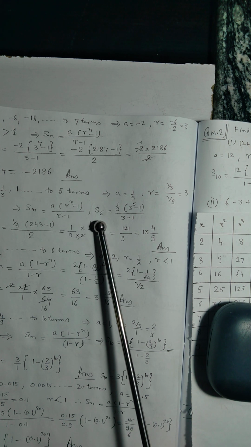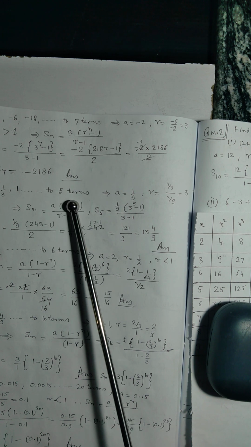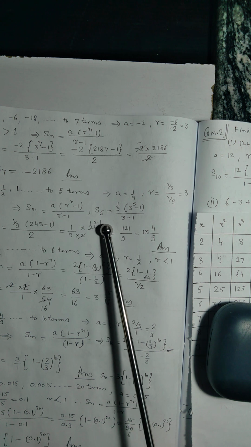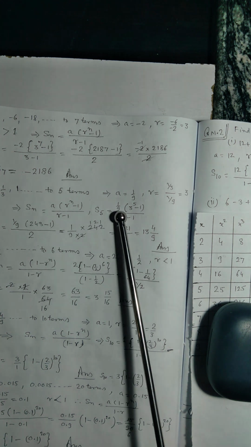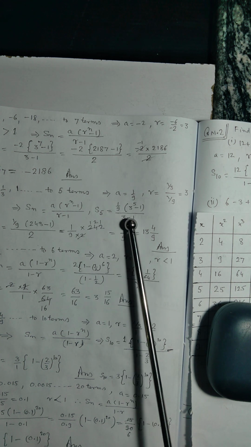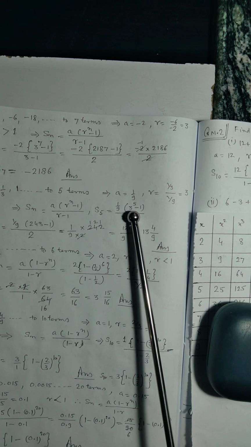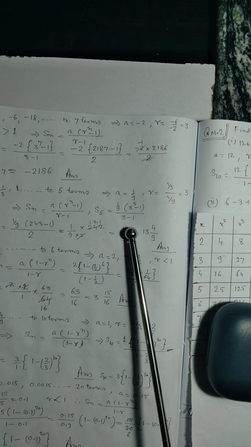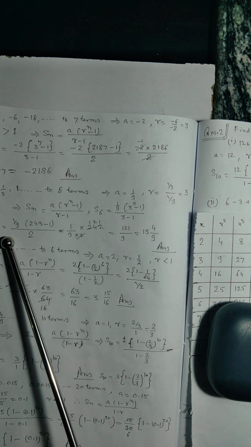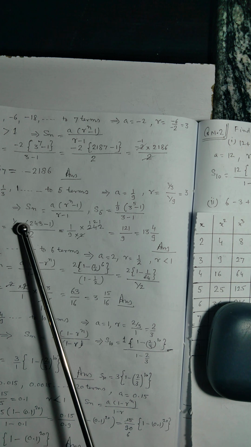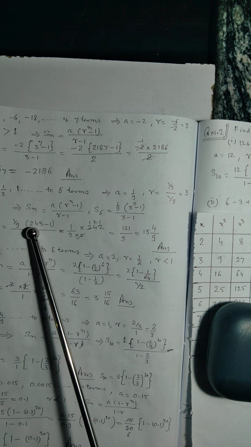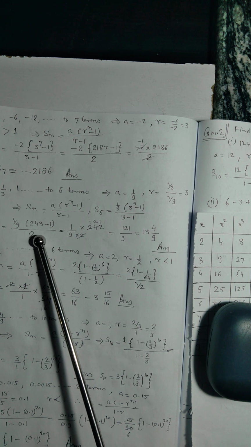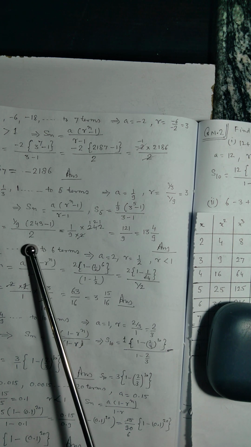So here S5 means 5 terms we have to add. So S5 will be equal to 1 by 9, that is your first term, 1 by 9 in bracket 3 raised to power 5 minus 1 upon 3 minus 1. So S5 is equal to 1 by 9 in bracket, you see 3 raised to power 5 is equal to 243 minus 1 upon 2.